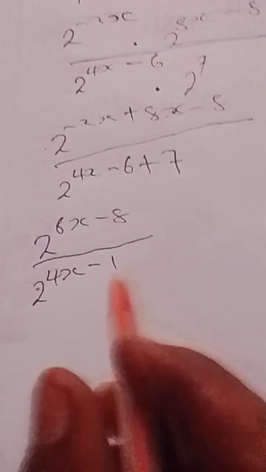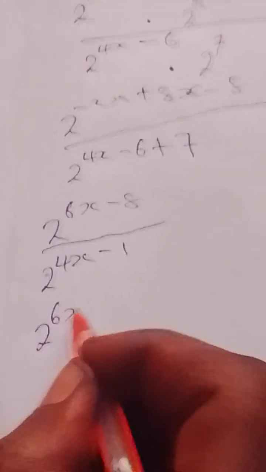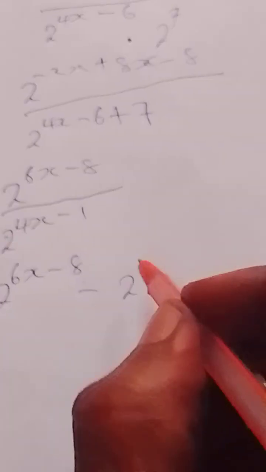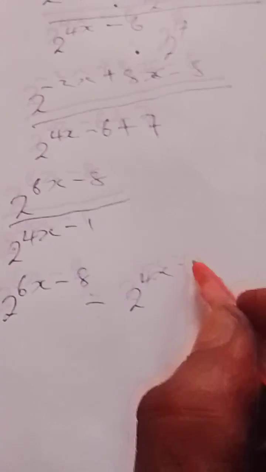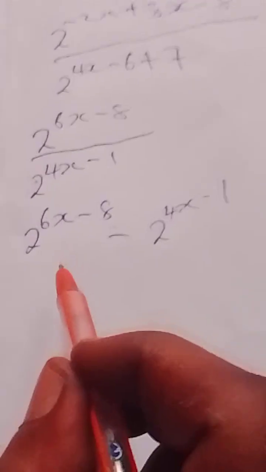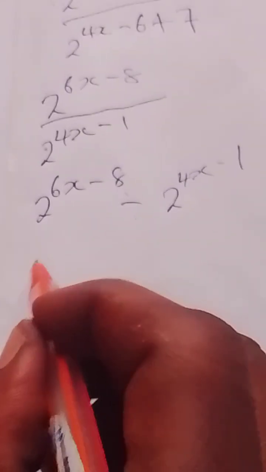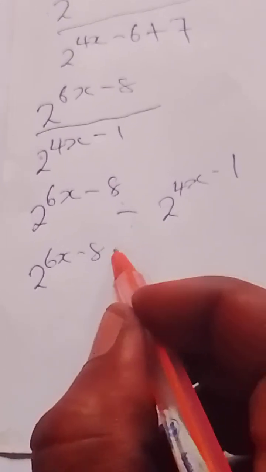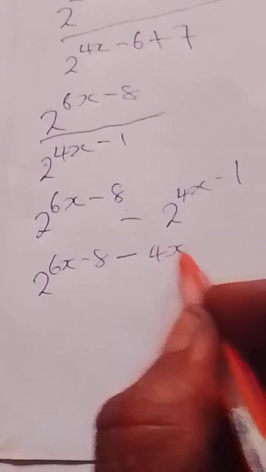So on this stage, we might decide to turn it upside down, which is 2 raised power 6x minus 8, divided by 2 raised power 4x minus 1, so that we can make use of one base, because we have base here, one base here. We can make use of one base and add all the power. 2 raised power 6x minus 8. Our division will turn to subtraction, 4x minus 1.